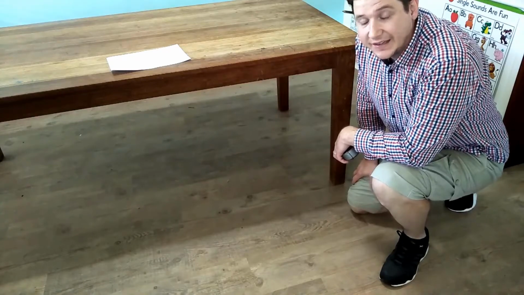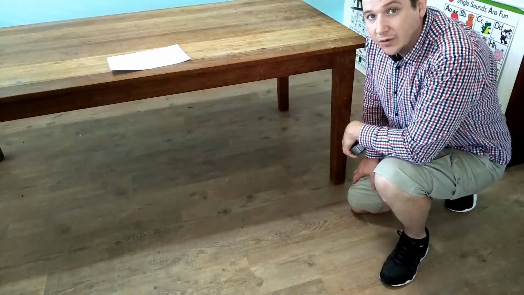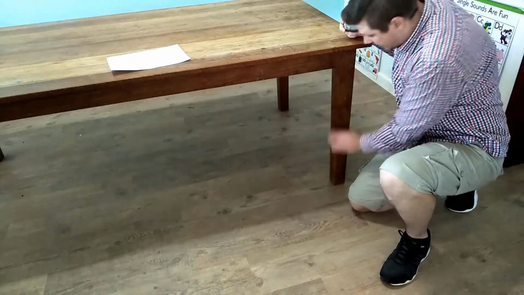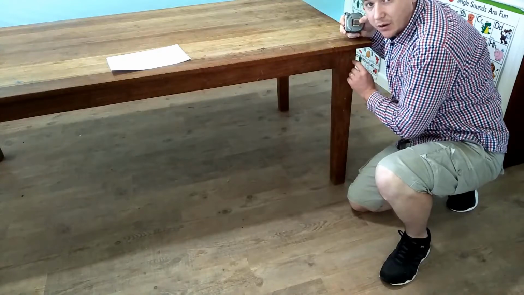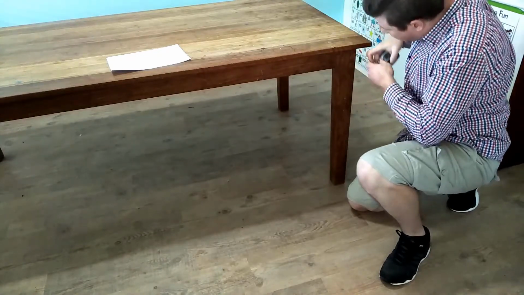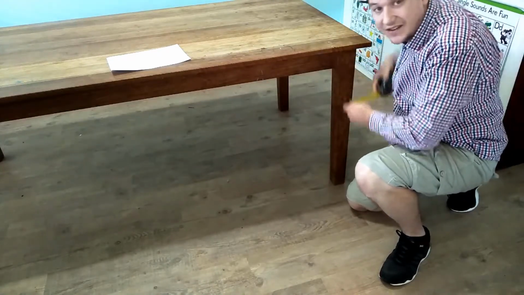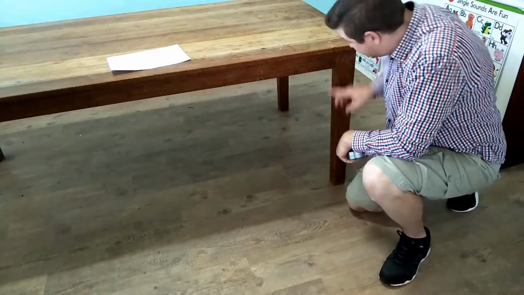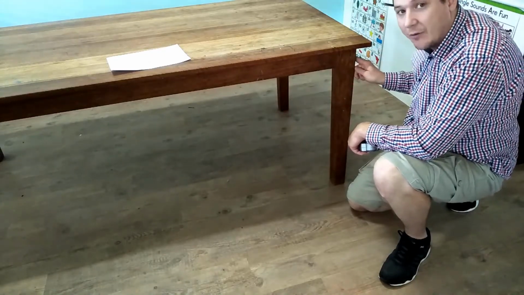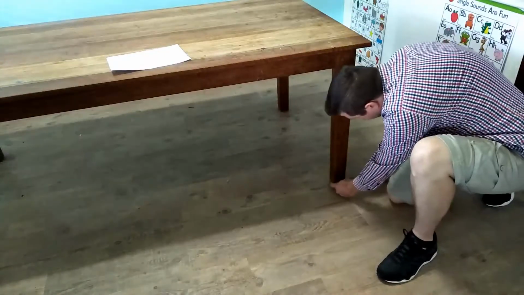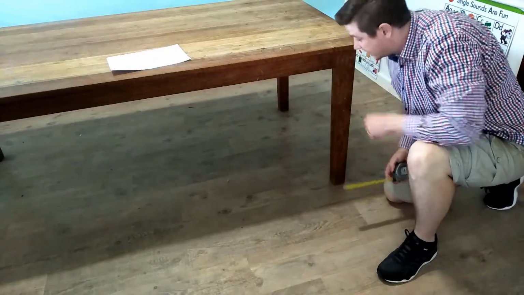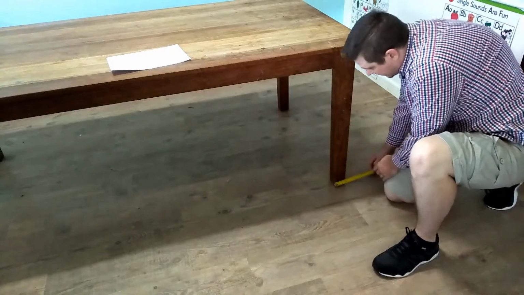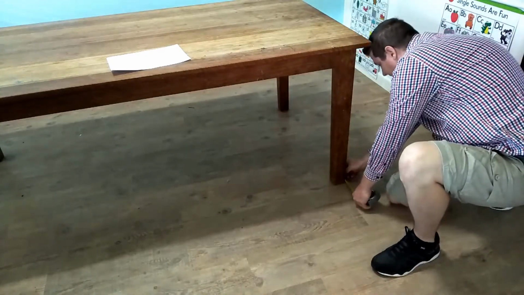When you're measuring the legs of your table, you need to be careful. Sometimes, like in my case, you'll have a leg that is wider at the top than it is at the bottom. So you need to take both those measurements. I'm going to measure the top here, and the width is 75 millimeters. Now, it's actually a square because it's 75 this way and 75 that way. But at the bottom here, it's only 60 millimeters. So it's cut down about 15 millimeters off the inside edge here. 60 millimeters this way and 60 millimeters that way.